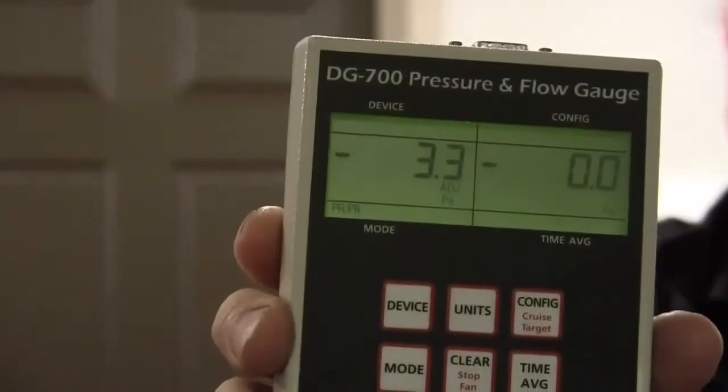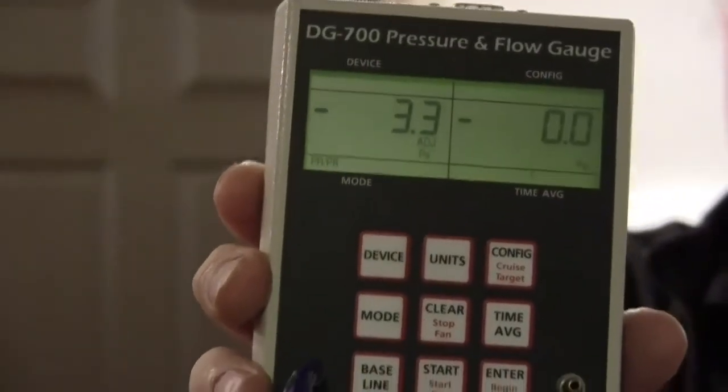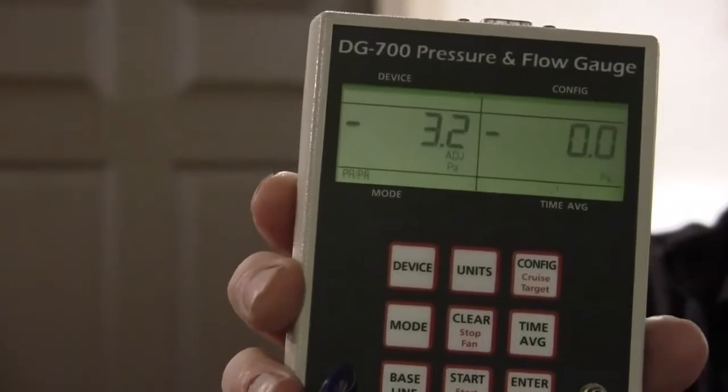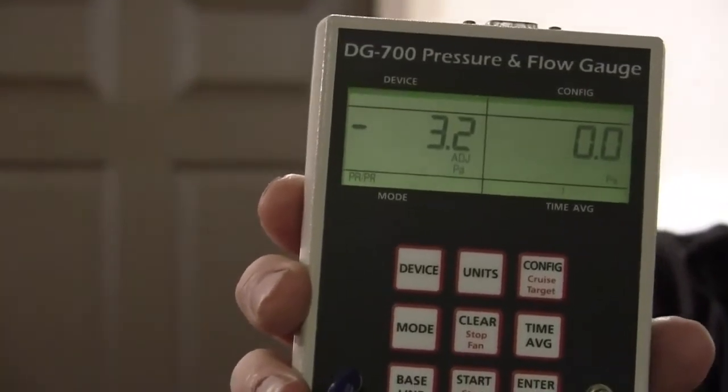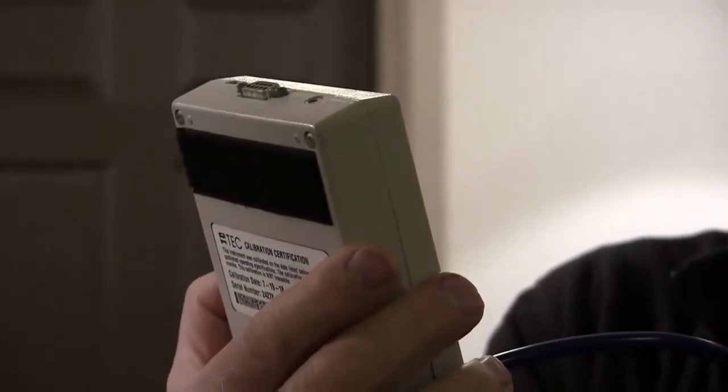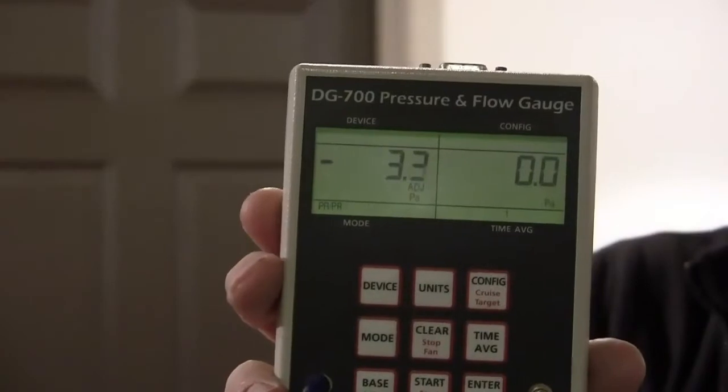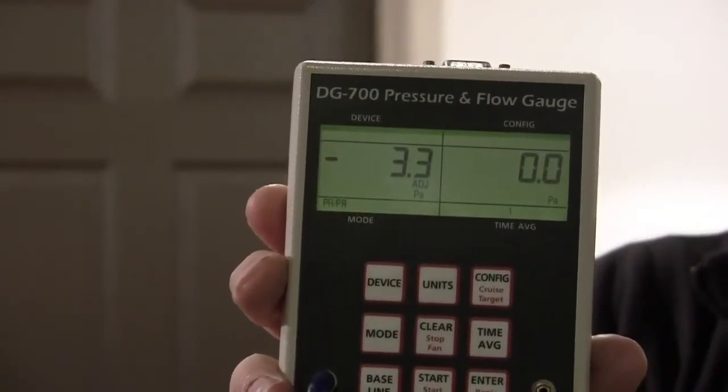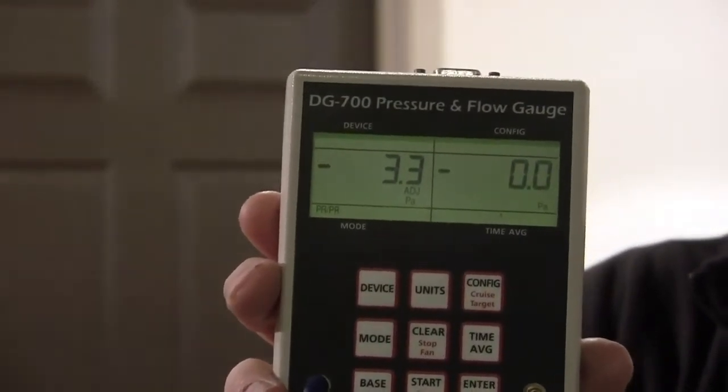All right, now I'm looking at the number, and it looks like it's about negative 3.5, and again, we're adjusted for baseline, so it's roughly negative 3. Let's see, it's still bouncing around, but we have around negative 3 to negative 3.2 pascals of pressure created by the fans.